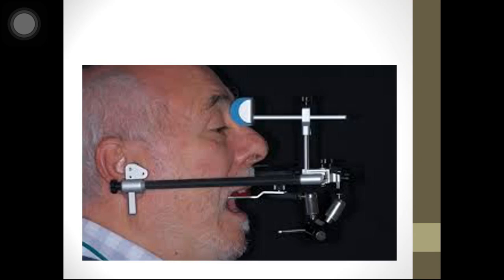These are some of the introductory pictures of face bow. Here you can see that the maxilla is recorded according to the center of condyles, and it is joined together and then it is transferred to the articulator.